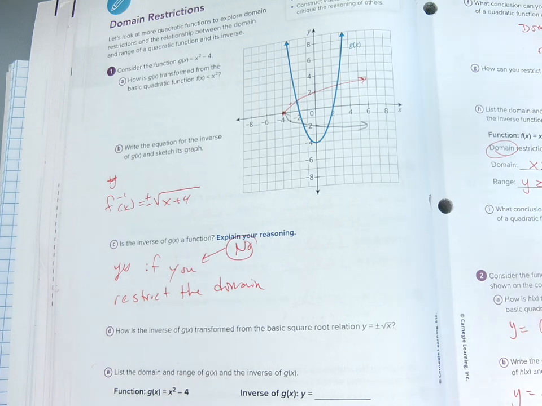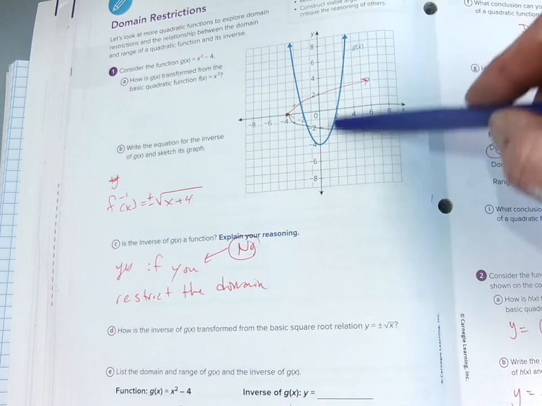Okay, everybody, let's recap the lesson. So I'm on page 510, and we're talking about square root graphs that are inverses of parabolas.